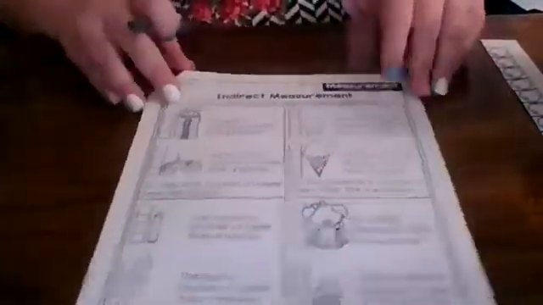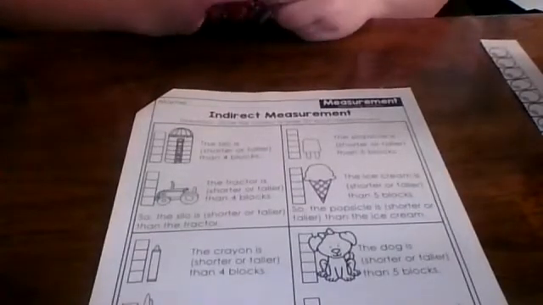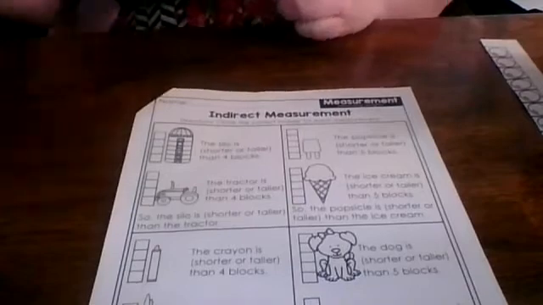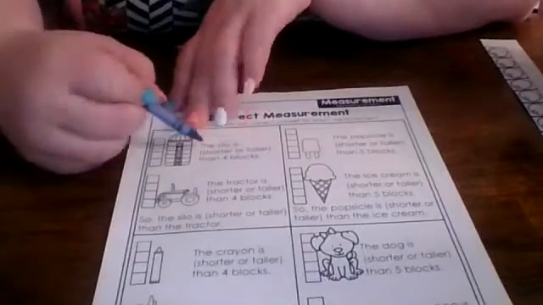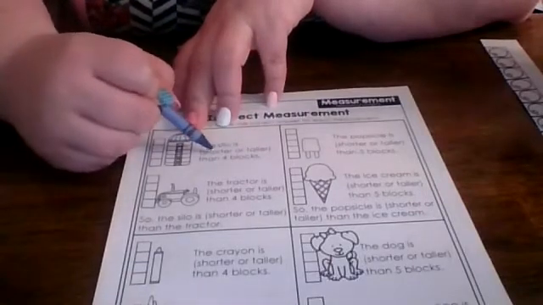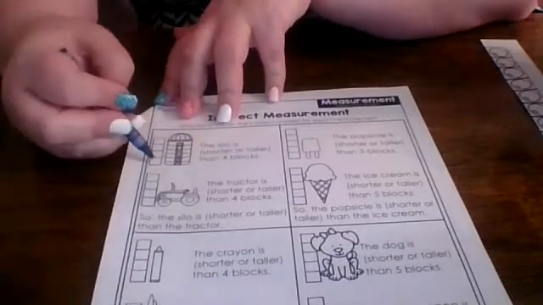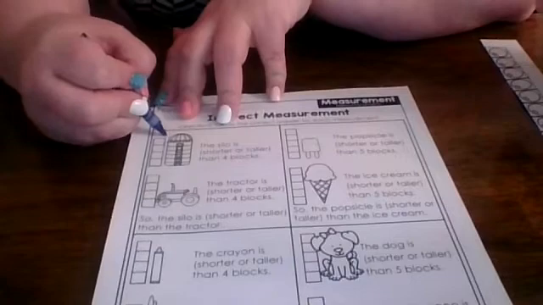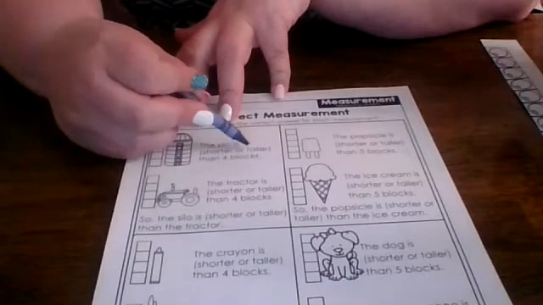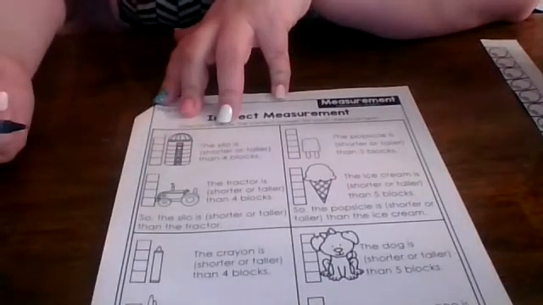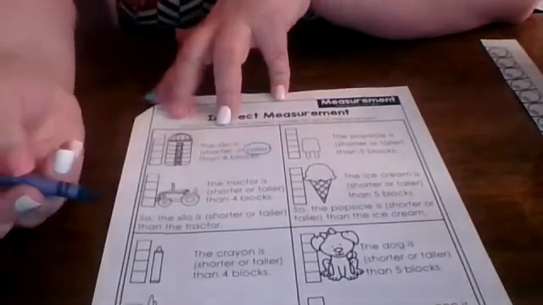We're going to circle the correct answer for each measurement. Let me get a crayon so that you can see. The silo, is it shorter or taller than 4 blocks? Well, let's see, 1, 2, 3, 4, and there's a little bit of space there. It's taller, so we're going to circle the word taller.